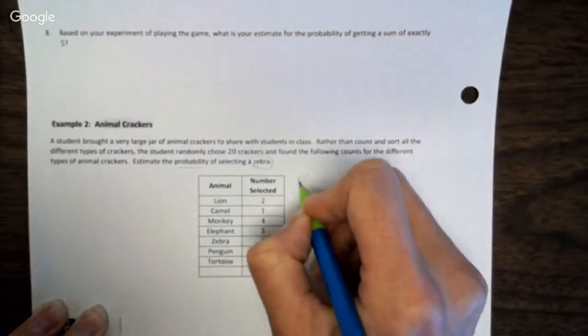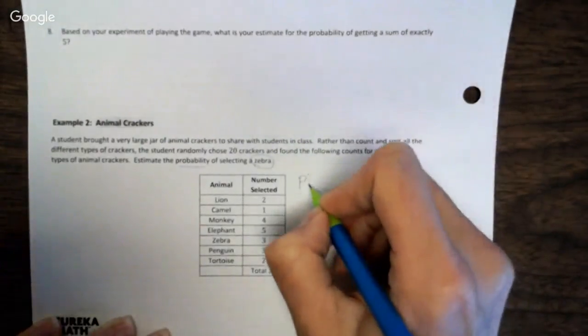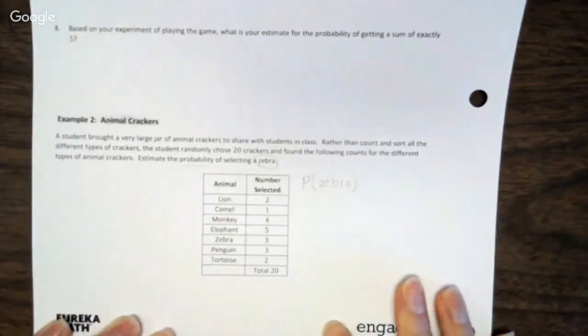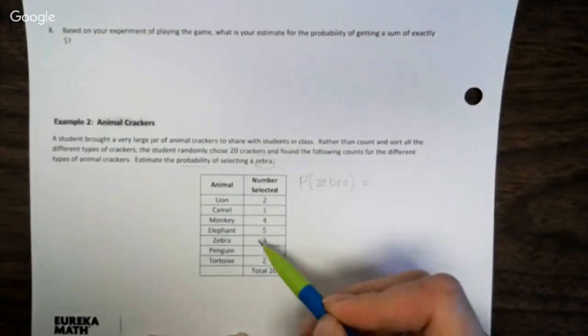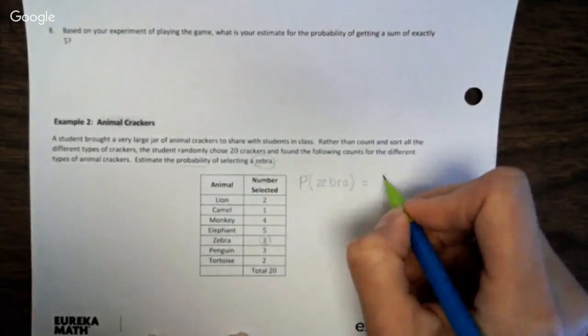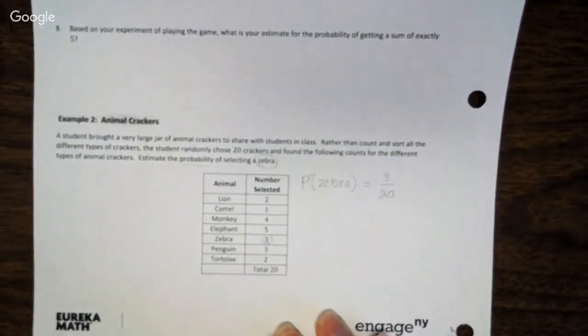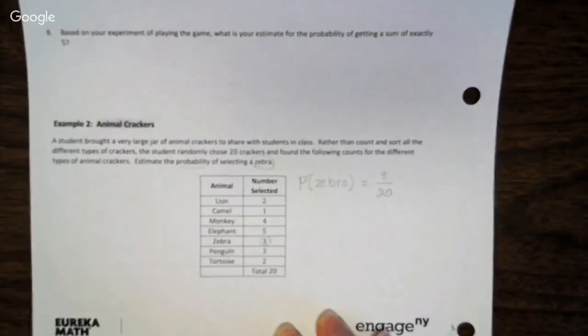So just like the example previously, we're going to write capital P for probability, and we're trying to find the probability of a zebra. So in parentheses, I'm going to write zebra. So if you look at the chart, zebras occurred 3 times out of the total 20 animal crackers. So our probability is 3 out of 20. That doesn't reduce.